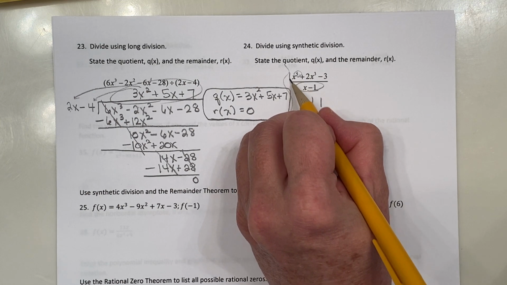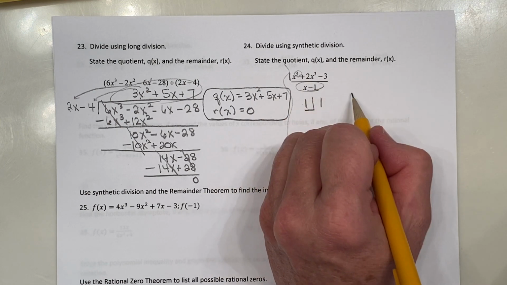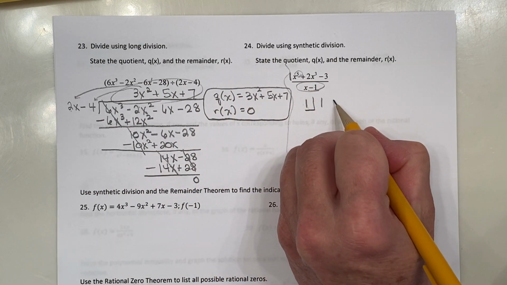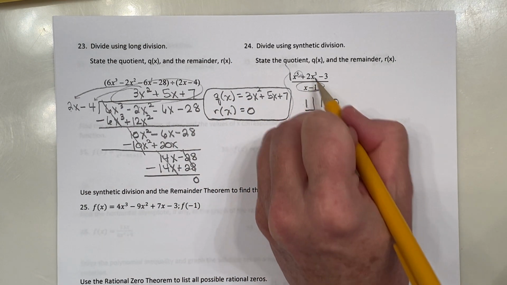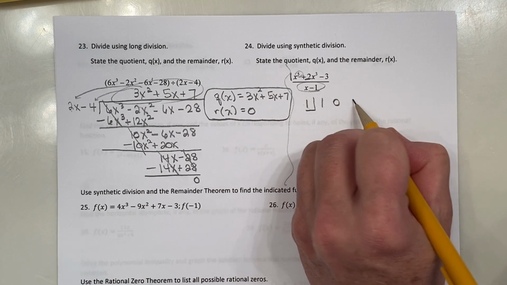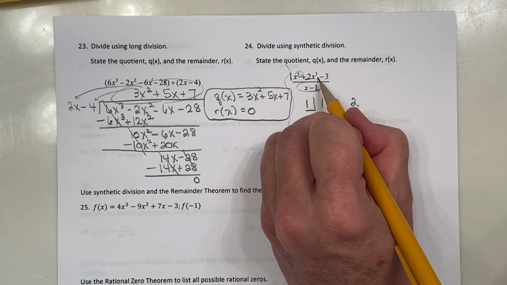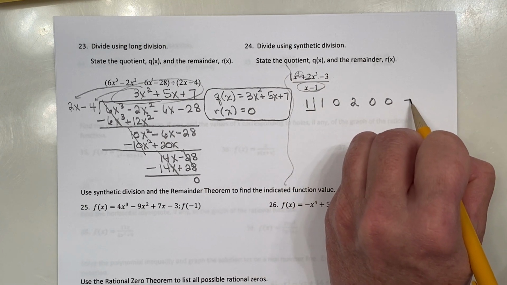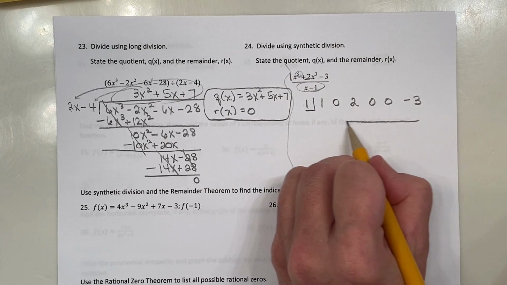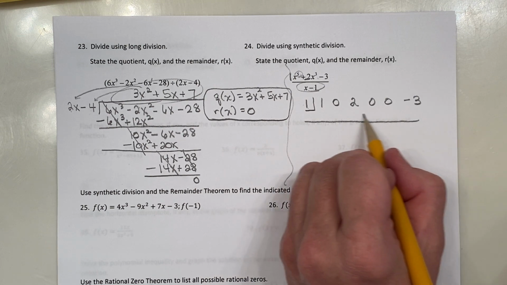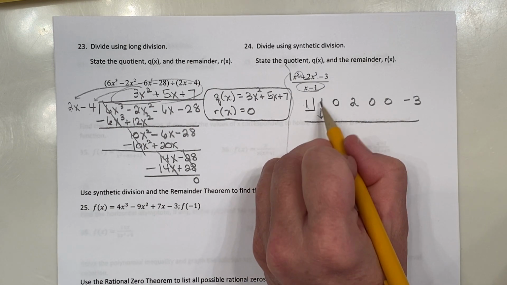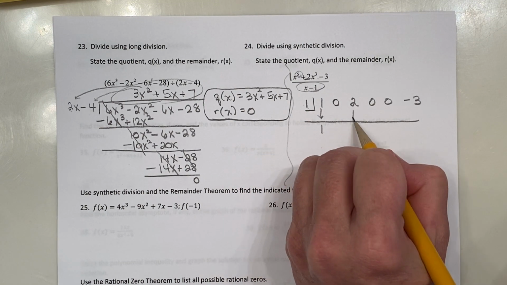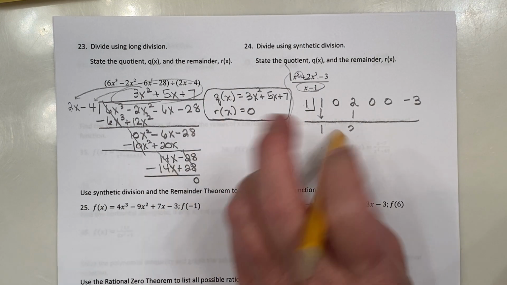So for the coefficients, we grab the coefficients and leave out the x's. But I don't have a 4th degree term, so I'm going to put 0. I do have a 3rd degree term, so I use its coefficient of 2. I don't have a quadratic 2nd degree or a 1st degree, so I need 2 more zeros, and then the constant. We skipped a line, drew a line, we bring down 1 and put it underneath the line, then we multiply and get 1. Oh, I put that in the wrong place.